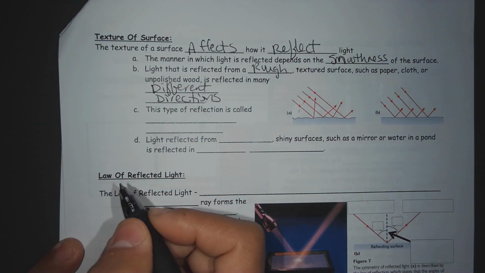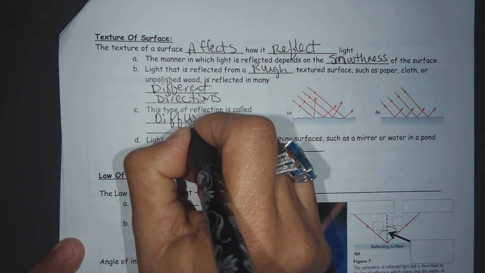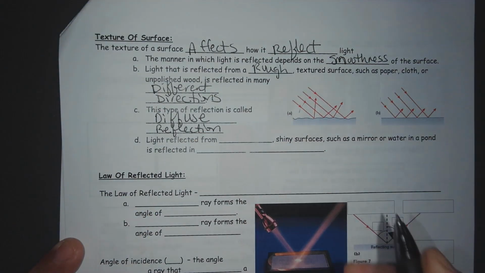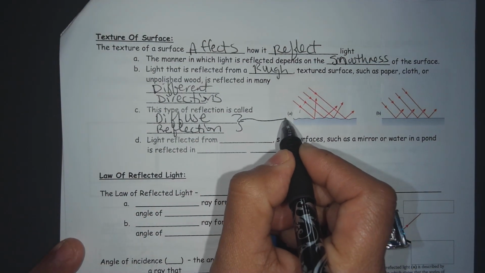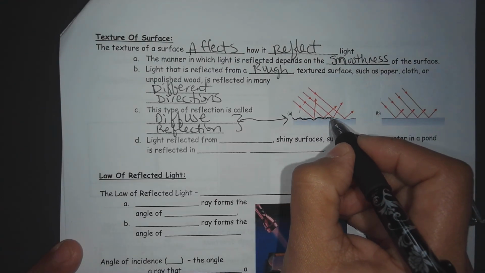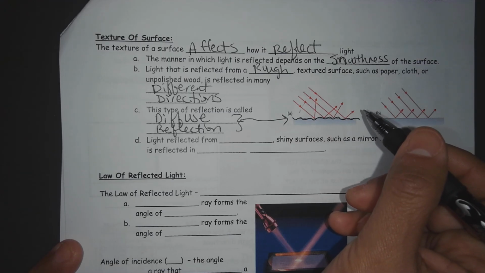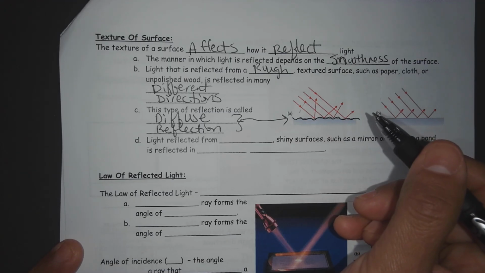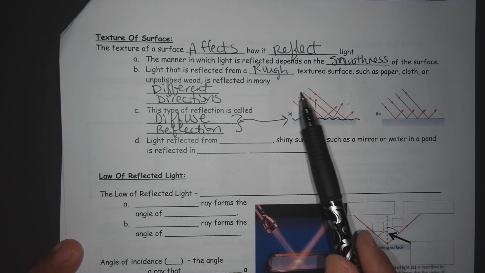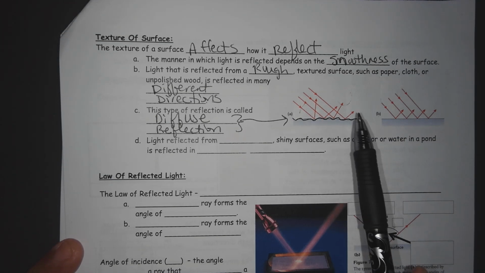We actually have a vocab word for that. The vocab word is diffuse reflection. This is diffused reflection. You can see, look at that surface, it's all bumpy. Some of the light is reflected in one direction, and the other light is not reflected in the same direction. It's all mixed up. This right here would be a toy mirror, or have you ever gone to a fun house? There you go. That would be like a fun house mirror.